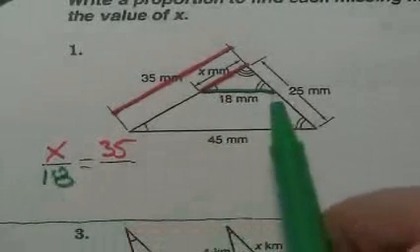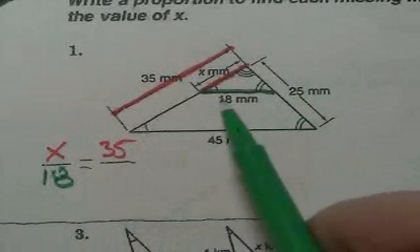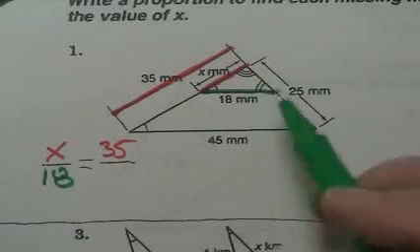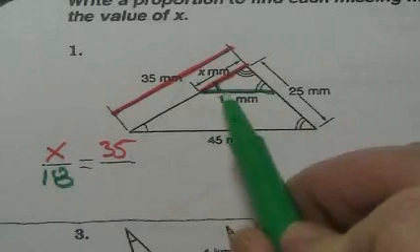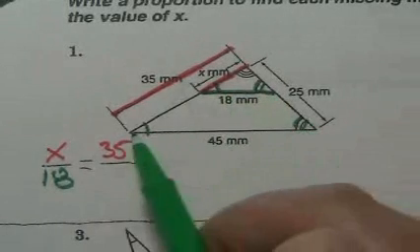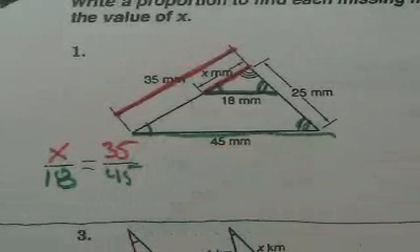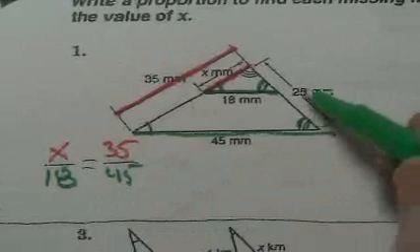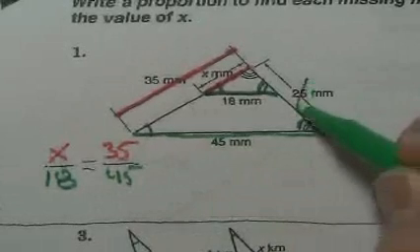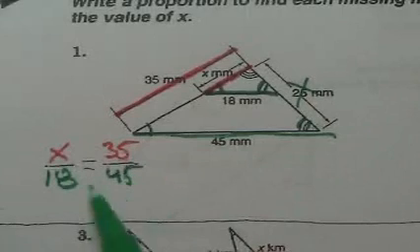Okay, now which one matches up? I have 25 and I have 45. Which one matches up with 18? Notice the angles. This has 1 arc, this has 2 arcs. This has 1 arc, this has 2 arcs. So it must be the 45. They must match up. So this number right here, 25, was just extra. You didn't even need it. So now we'll use this to solve for x.